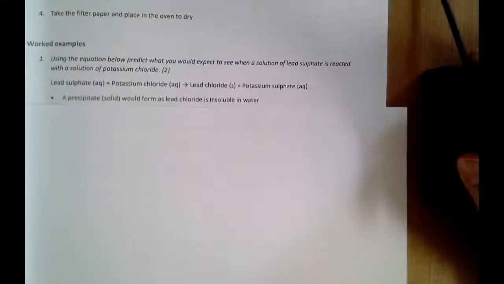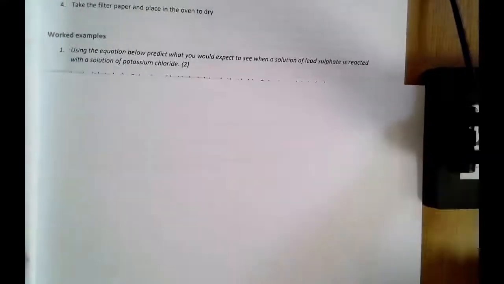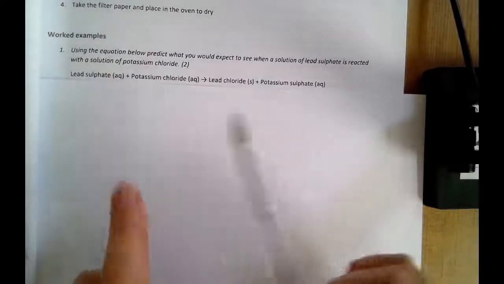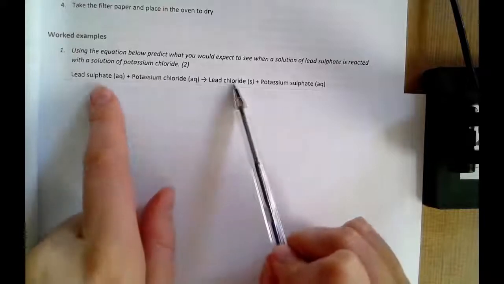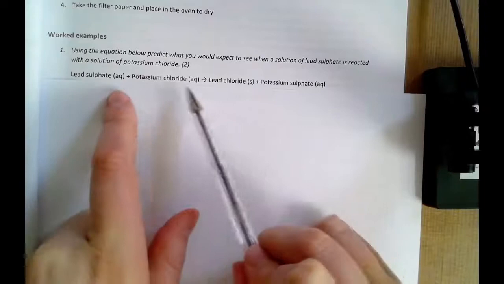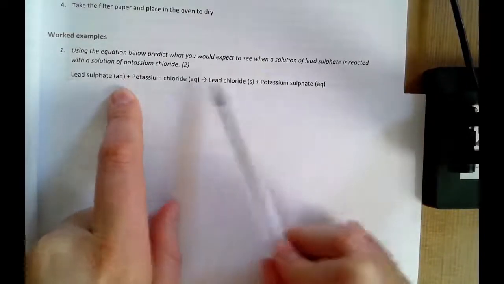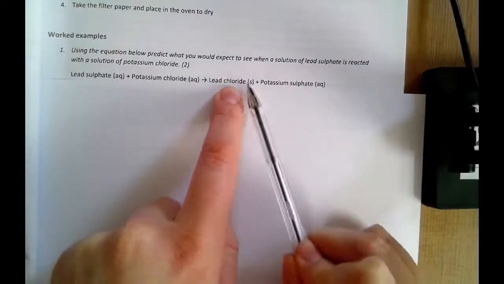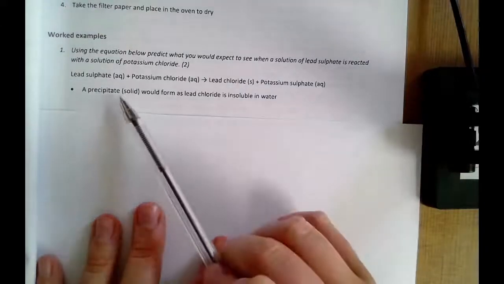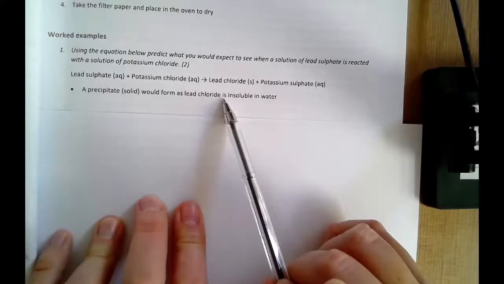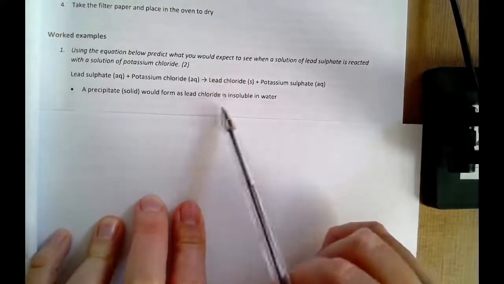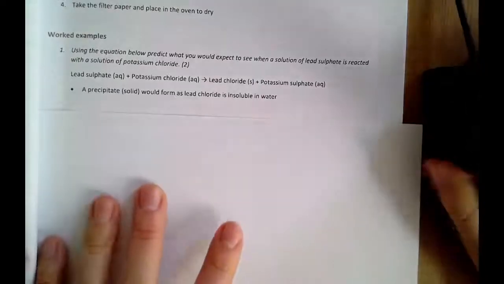Have a look at one or two other worked examples. It says here, using the equation below, predict what you would expect to see. In this case, they've written out the equation for you and given you state symbols. They just want to know what you would see. You can see you're starting with two solutions and making a solid and a solution. Because you're making a solid, you would see that solid form. So a precipitate, which is a solid, would form. The reason it's forming is because lead chloride is insoluble in water.